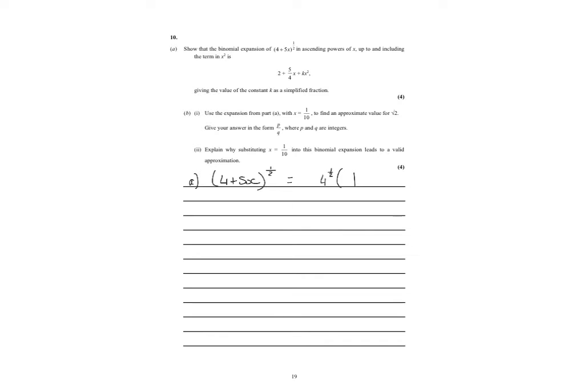with the 1 here. So we've taken that whole 4 to the power of a half out, which means we've got 5 over 4x here, and that's to the power of a half. Now dealing with the 4 to the half, that's just root of 4, so that's 2. And then we're going to be expanding using our binomial expansion formula.